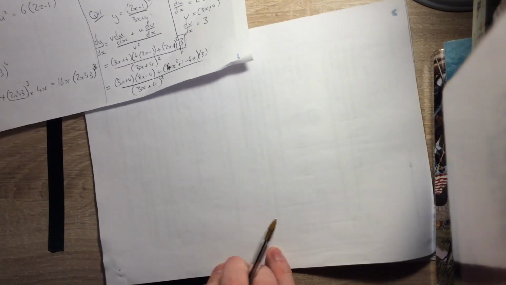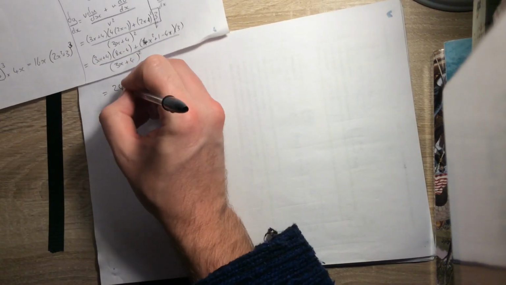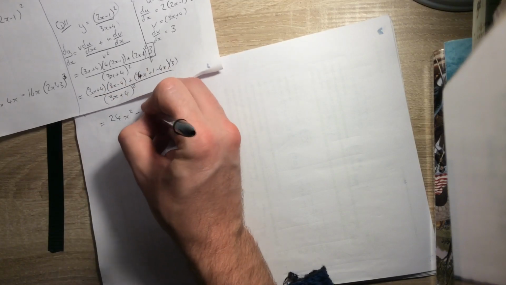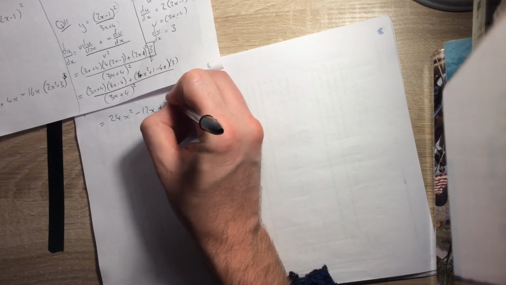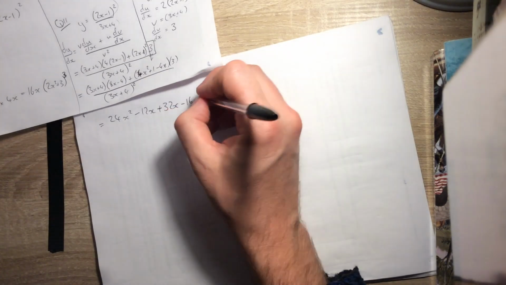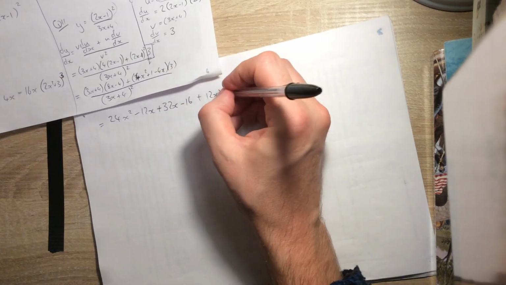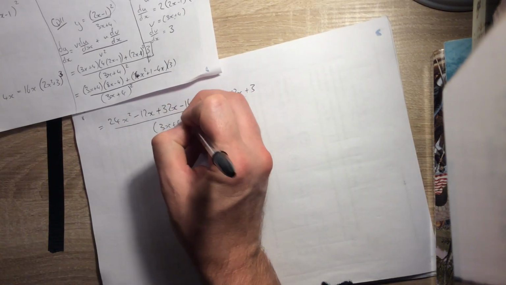Now, just carrying on there. Oh, such a mess. 3x by 8x, that is 24x squared. 3x by minus 4 is minus 12x. 4 by 8x is plus 32x, minus 16, plus 4x squared by 3 is 12x squared. Minus 4x by 3 is minus 12x. And 3 by 1 is 3. All over that unholy mess there, 3x plus 4 squared.